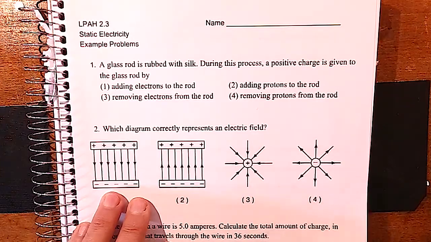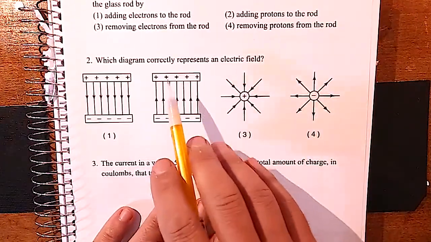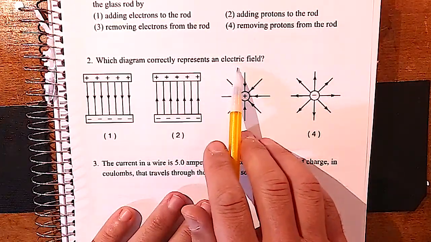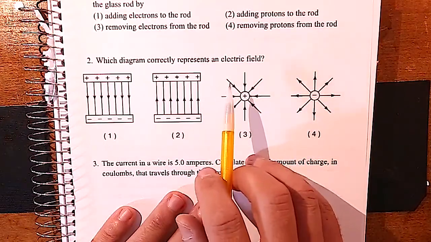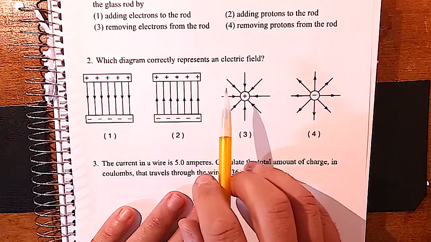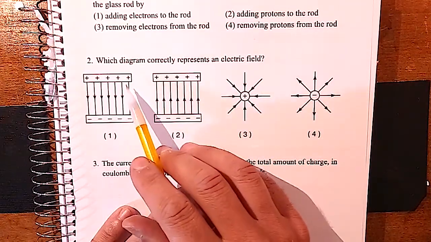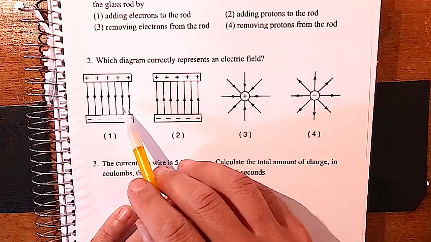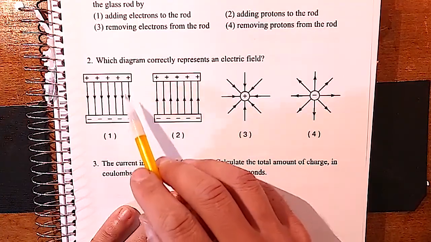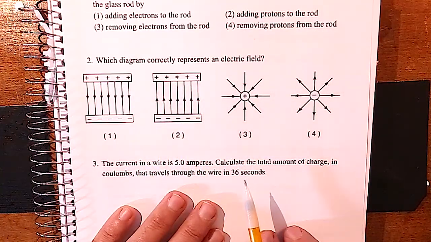Okay, the next one says, which diagram represents the direction of an electric field? An electric field is determined by the direction of the force on a positive charge. Well, this is the only one in which a positive charge would move in the direction of the lines, of the arrows. So it must be choice 1.